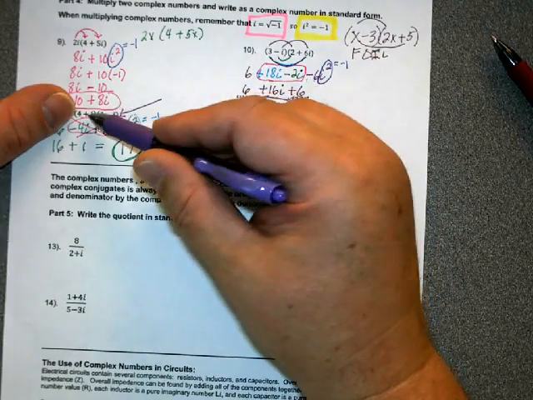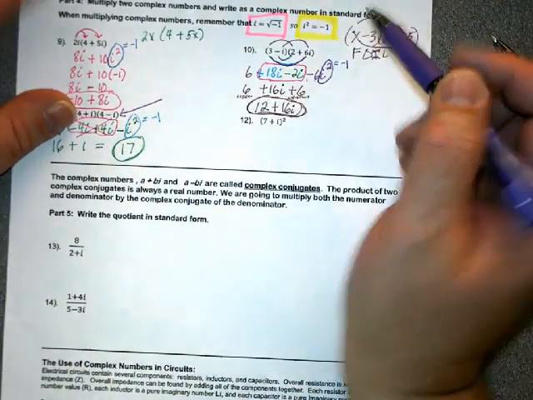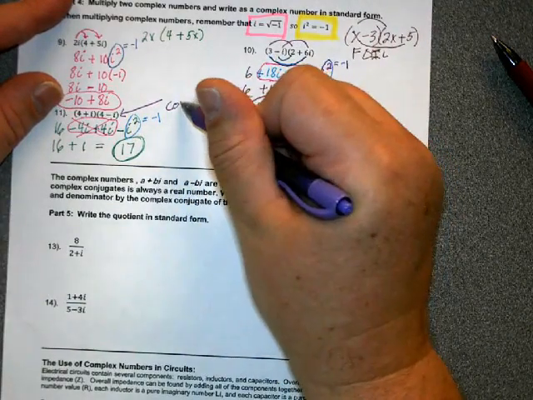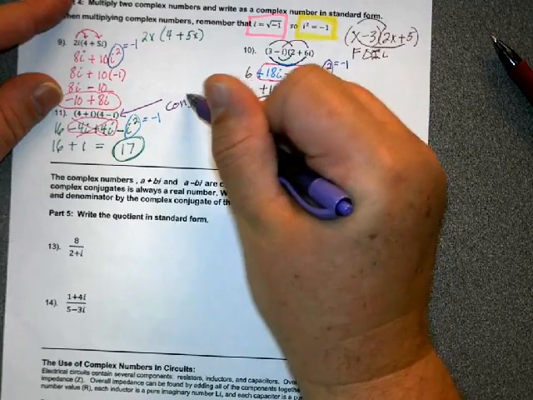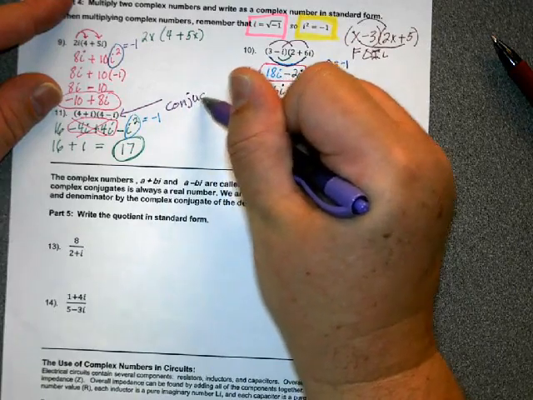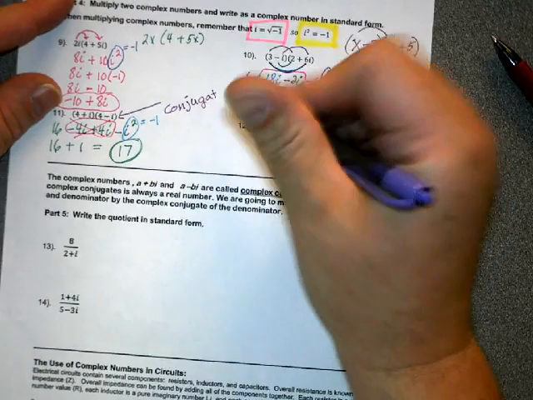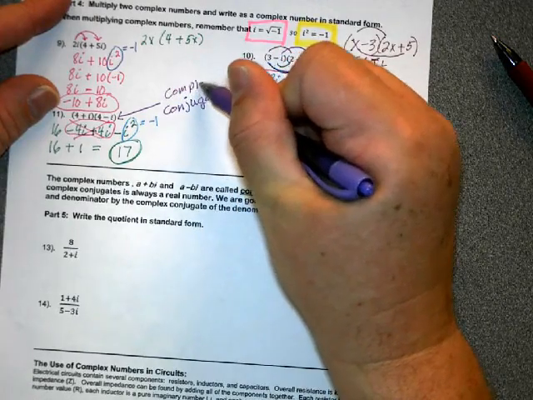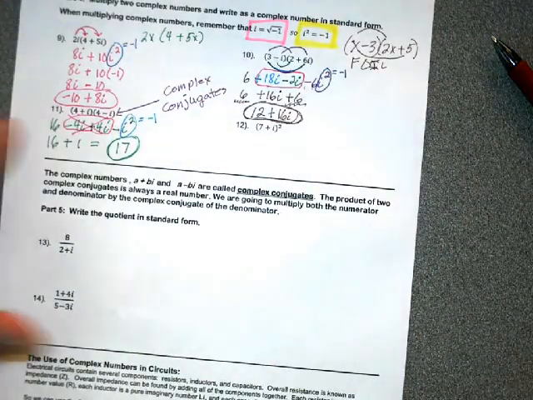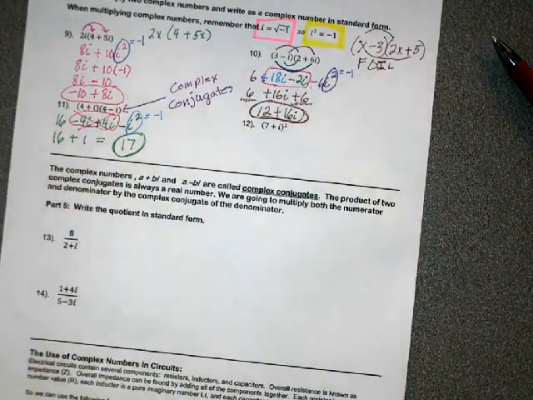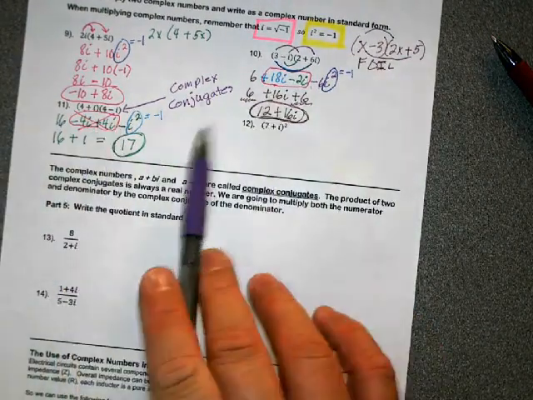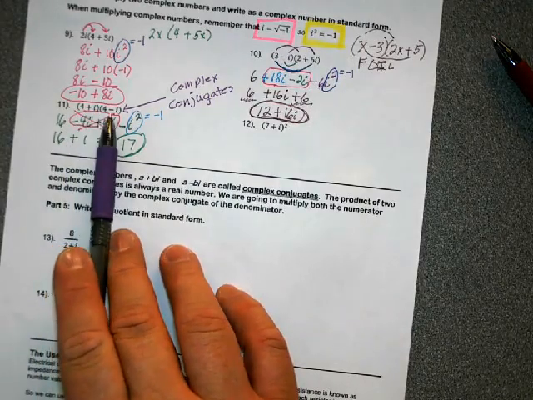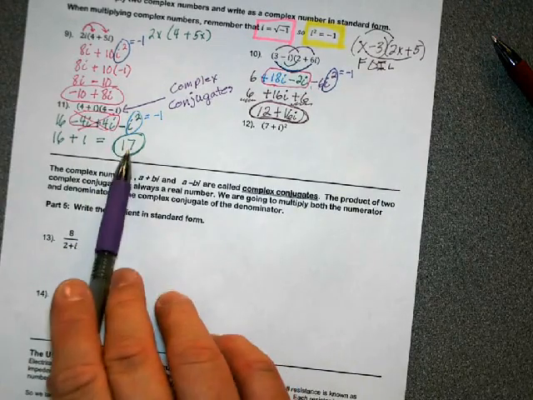We call these conjugates, even though I spelled this last hour, I still can't spell it. These are complex conjugates. Notice if I ever want to get rid of an i, if I have this 4 plus i, I multiply it by its conjugate. It will always give a real number. That's a hint for the next section.